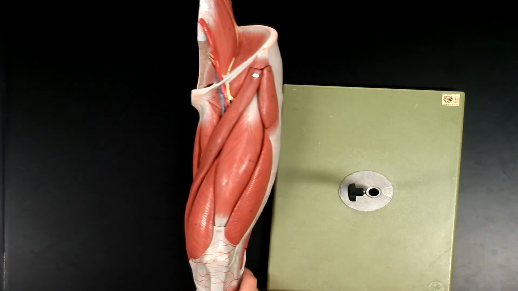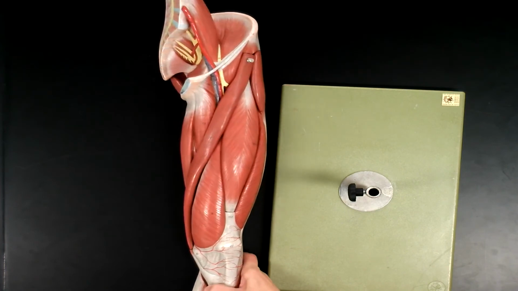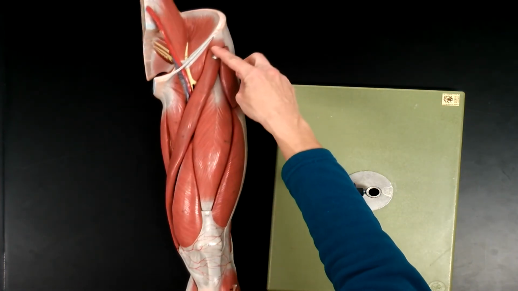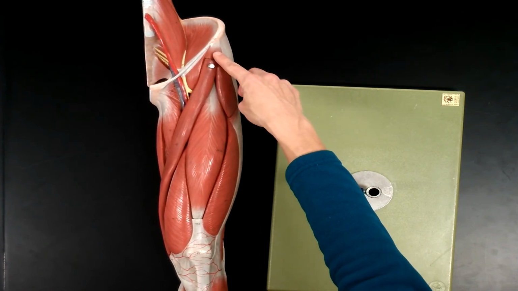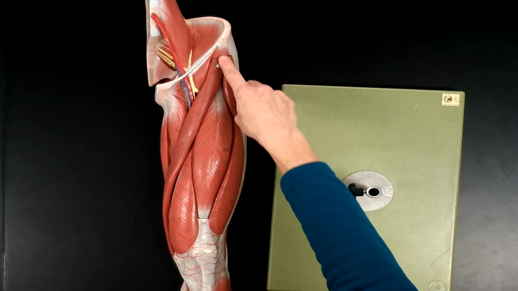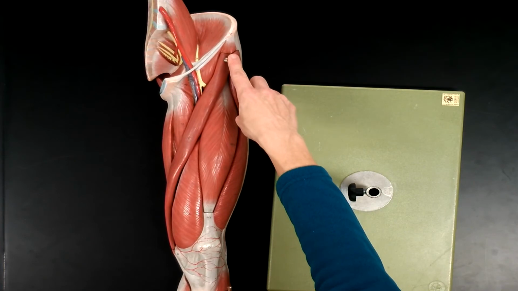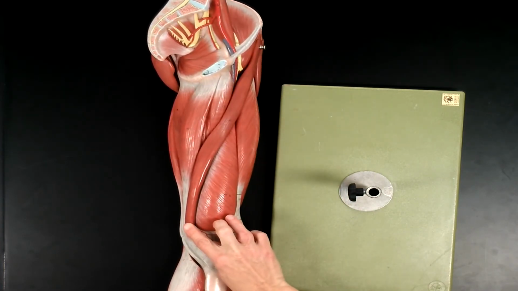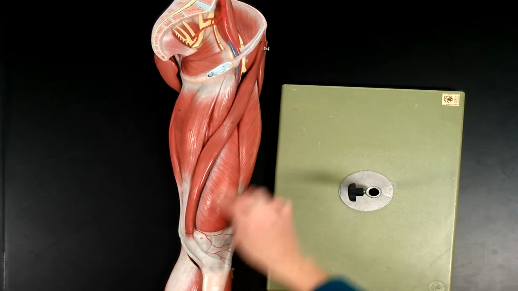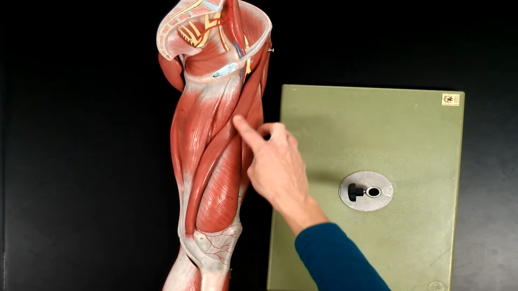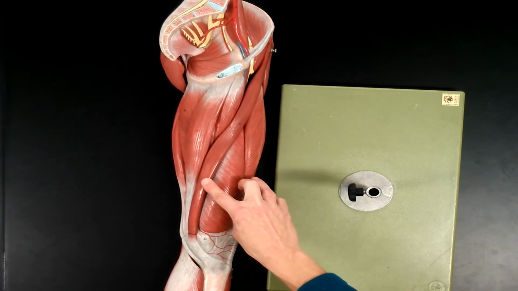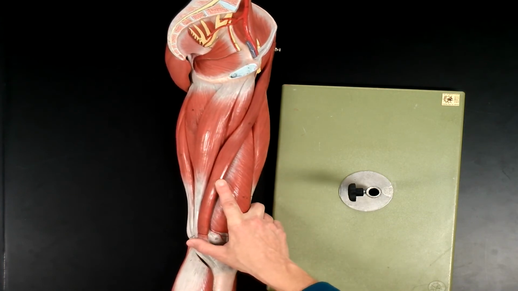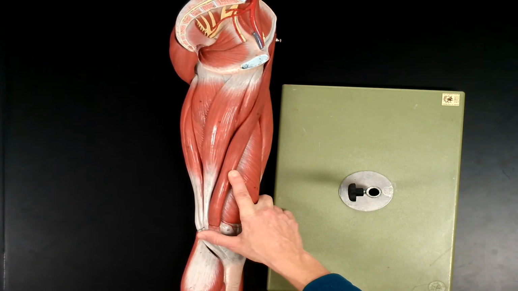So what I have to do is sort of rotate a little bit so I can see the medial side of the leg. I am going to start with this muscle that actually kind of crosses over, all the way over from the outside to the medial side. And I had just mentioned the name of this guy. This guy is called the sartorius. Sartorius. All right.